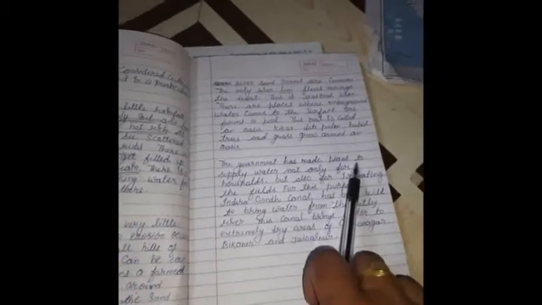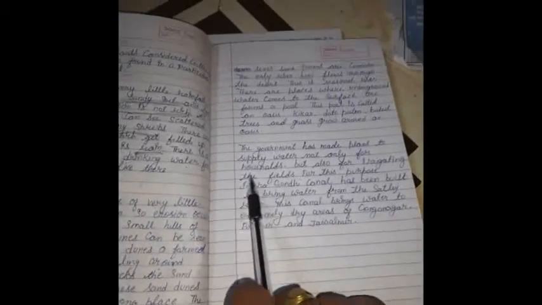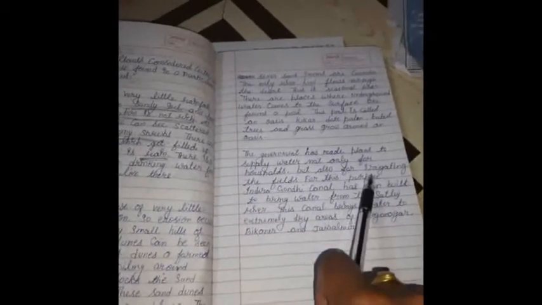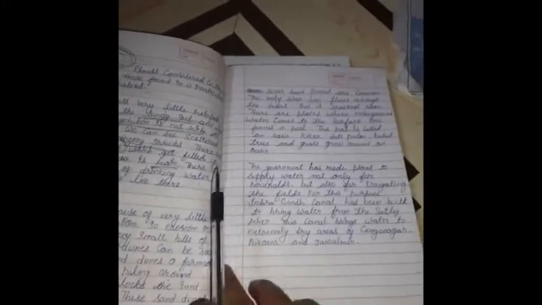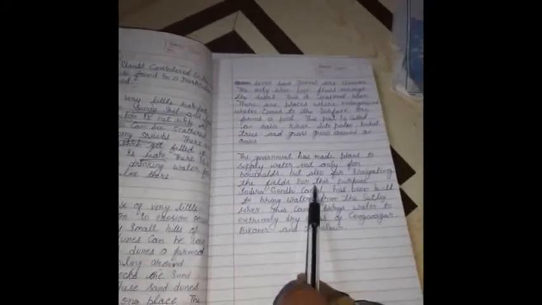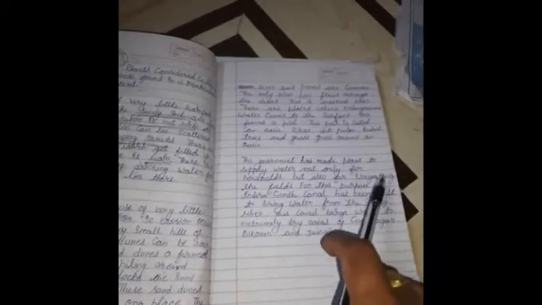The government has made plans to supply water not only for households but also for irrigating the fields.